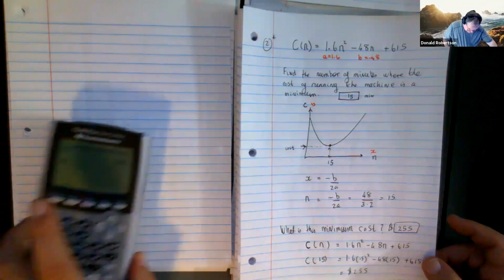Right. Side note, I am now going to show you a cool piece of software that I have put onto your canvas shell, so you can use it if you choose to. It's going to take me a few moments to find out where it is. Right, here it is. I'm going to stop sharing for a second. And this is some software that allows us to sketch quadratics. Well, actually sketch anything you like.